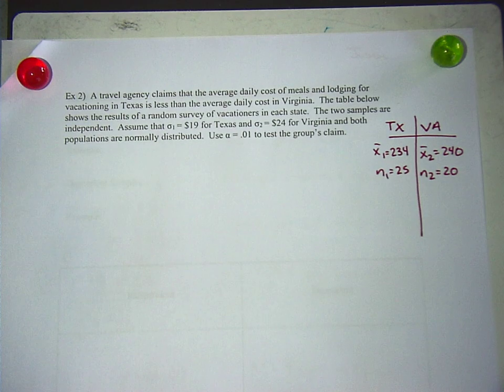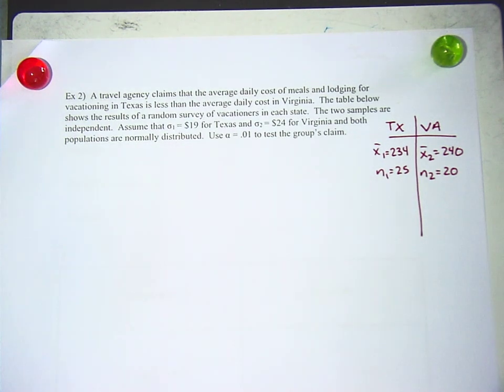A travel agency claims that the average daily cost of meals and lodging for vacationing in Texas is less than the average daily cost of it in Virginia. The table below shows a random survey of vacationers in each state. The two samples are independent. Assume that sigma 1 is $19 for Texas, sigma 2 is $24 for Virginia, and both populations are normally distributed.